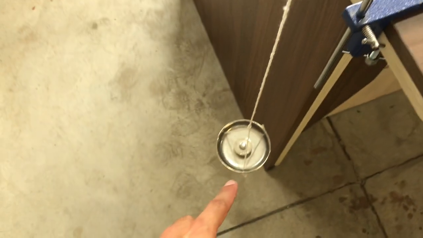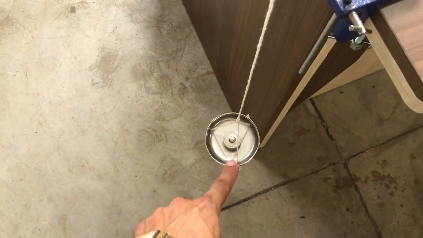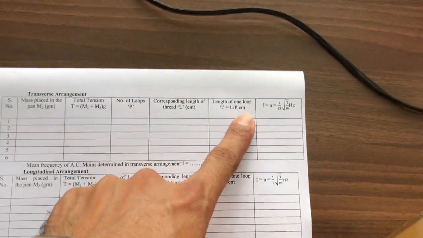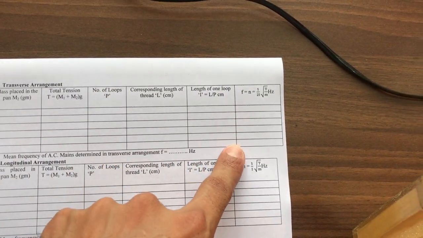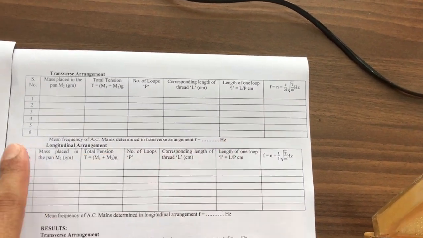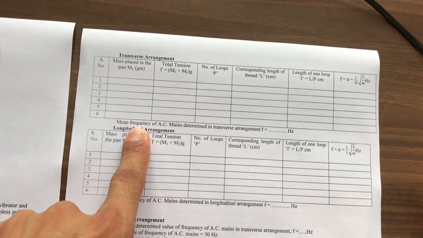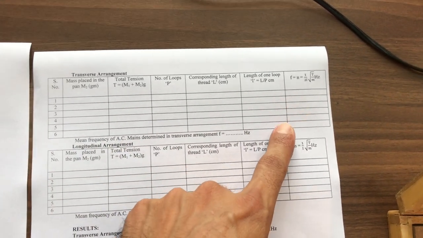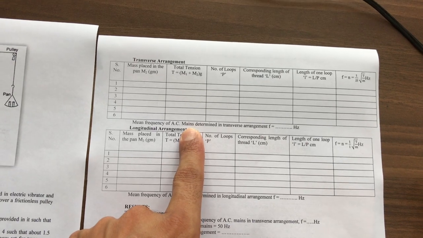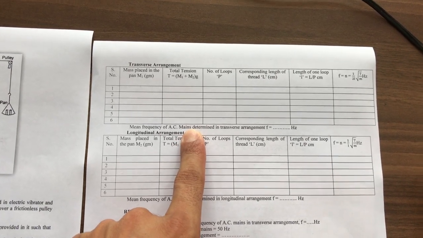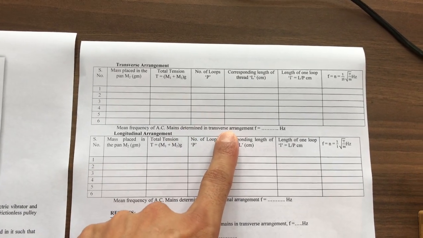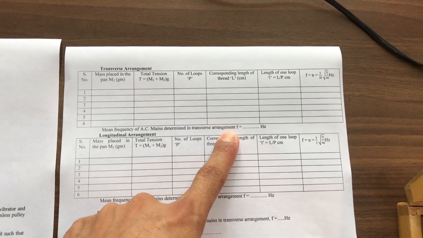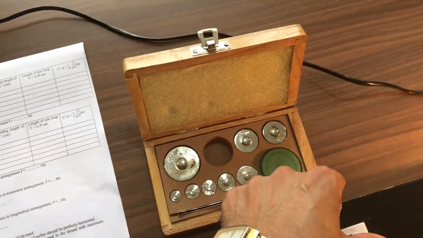We repeat this process by changing the weight in the pen, and every time we calculate the value of frequency. After that we take the mean of these readings, which is the value of frequency of AC mains determined in a transverse arrangement.